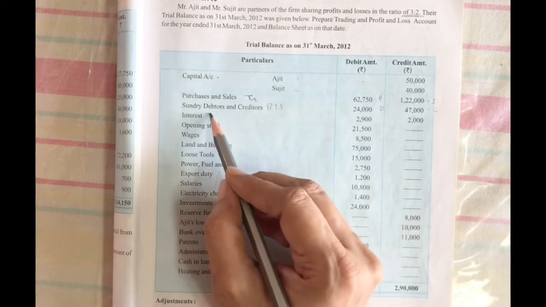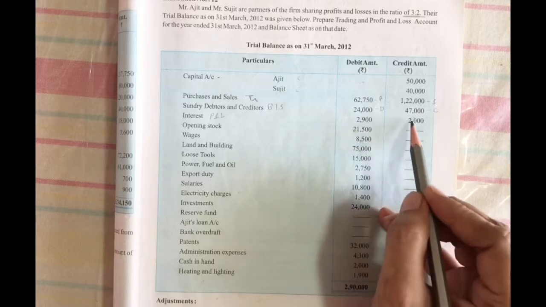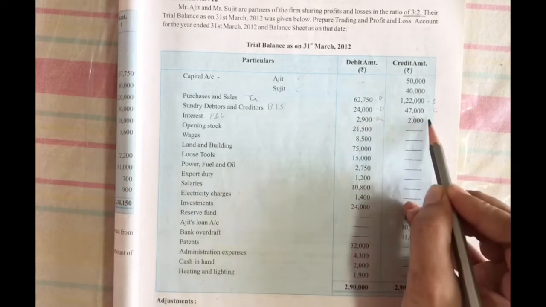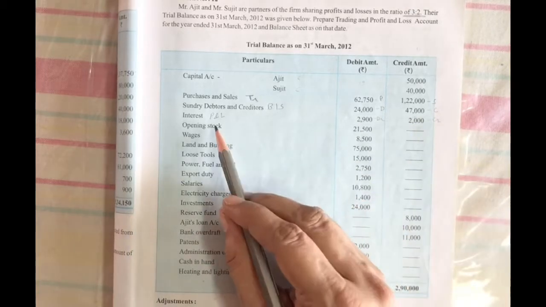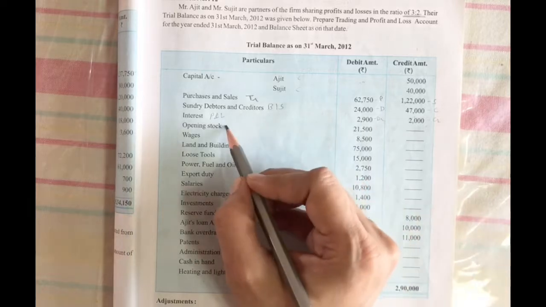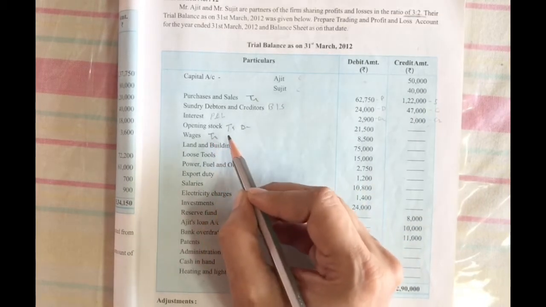Interest, profit and loss account. Two values are given to you, 2,900, 2,000. Debit amount is debit side and credit amount is credit side. So profit and loss account debit side, profit and loss account credit side. Opening stock, all of you know, trading account debit side. Wages, trading account debit side.